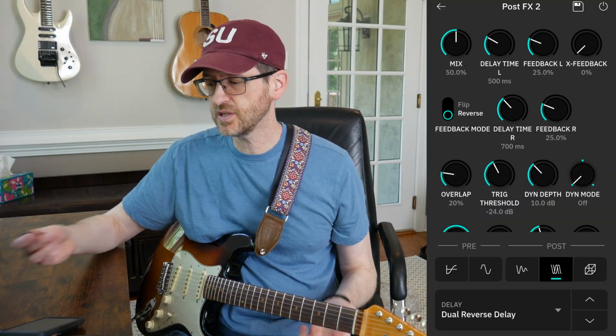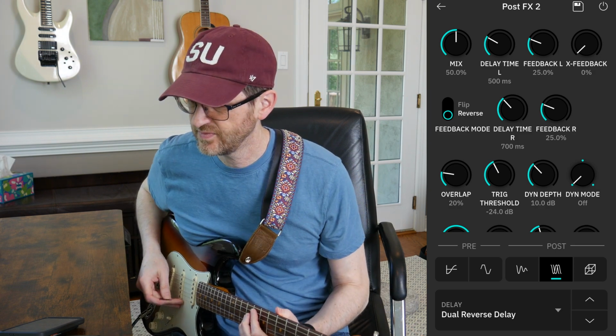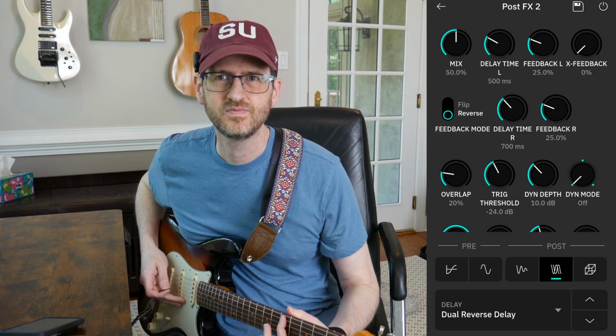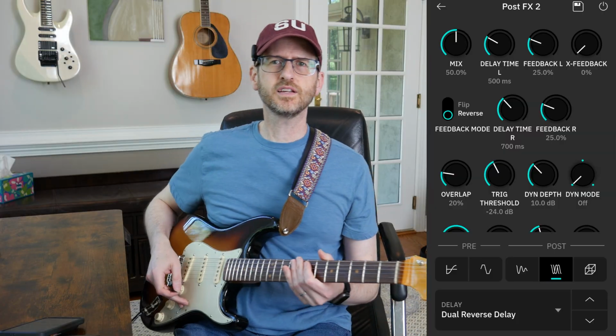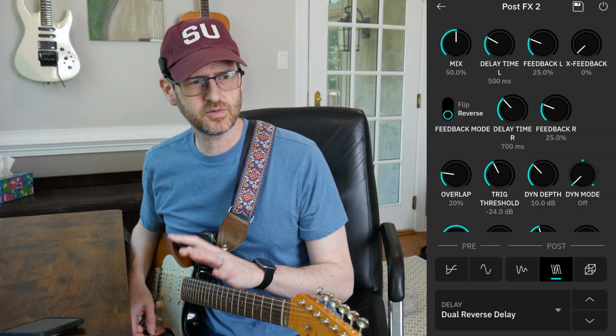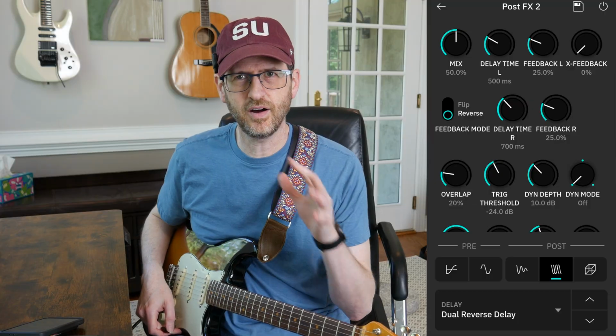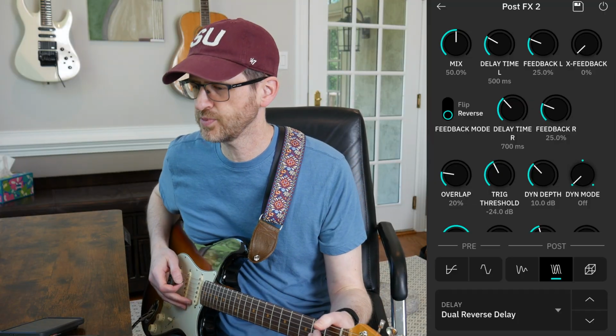You've got a dual reverse delay here. So I think that's pretty handy too. To be able to do a reverse delay on a device this small, I think is pretty impressive.